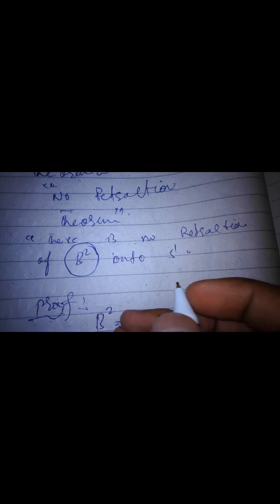Today I am going to explain the no retraction theorem. The statement of the no retraction theorem is that there is no retraction from B2 onto S1, meaning there does not exist a retraction map from the closed disk to the circle.